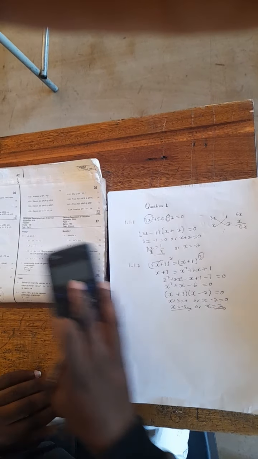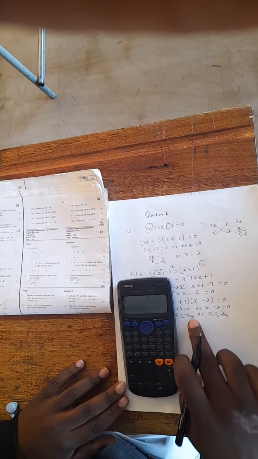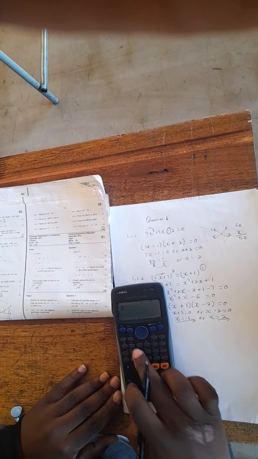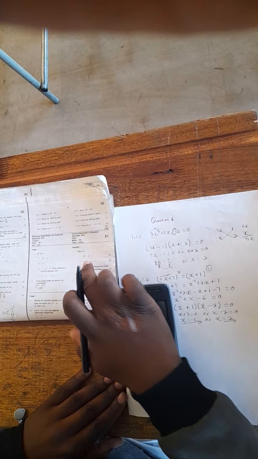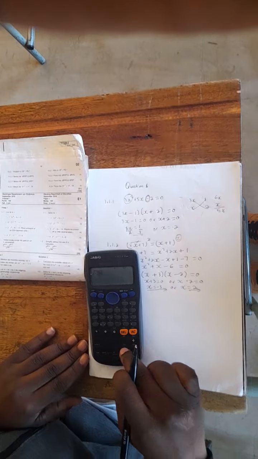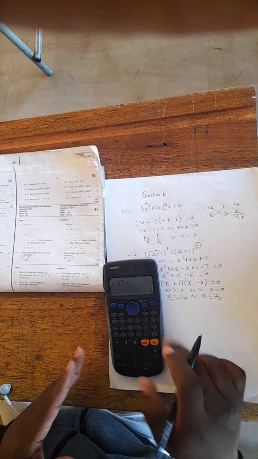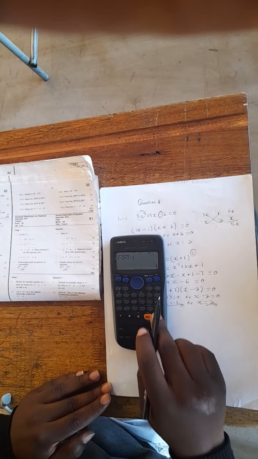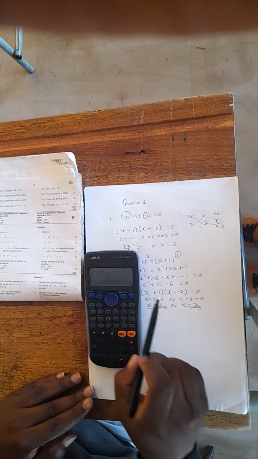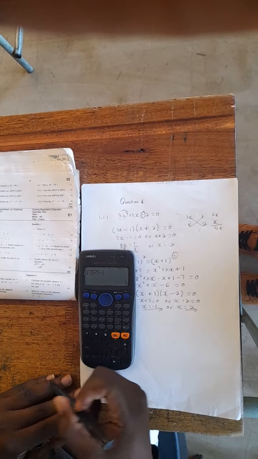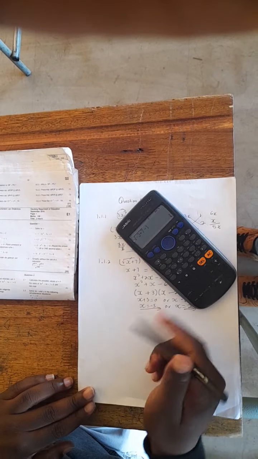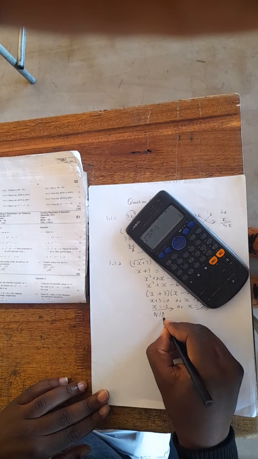You take your calculator, go to the original equation. Since we've got x as negative 3, where there's x, we shall put negative 3. Negative 3 plus 7 minus 1 gives us 1 at the left-hand side. But if we take negative 3 to the right-hand side, it becomes invalid. So this is NA, not applicable.